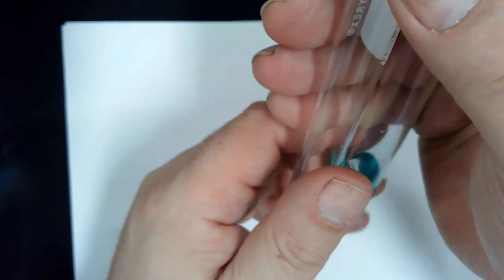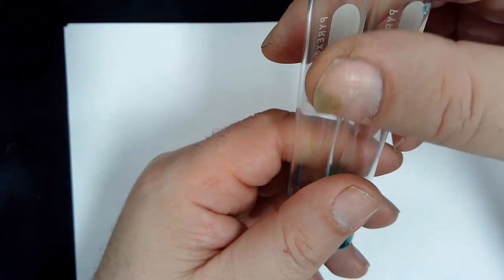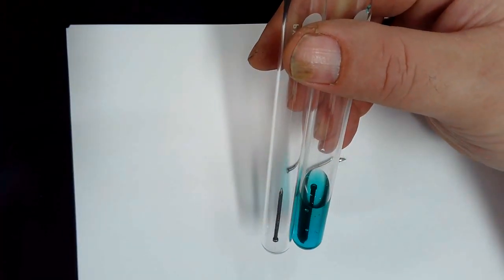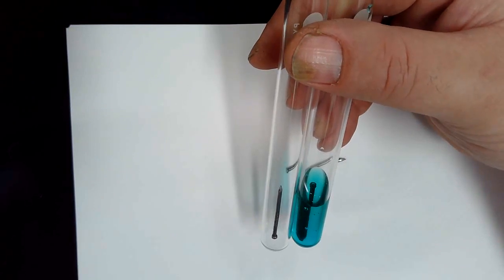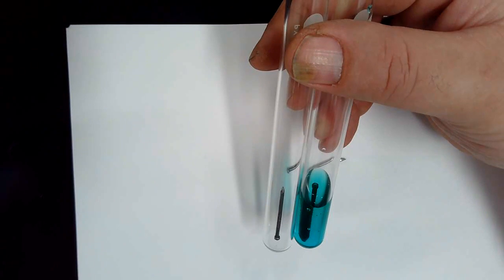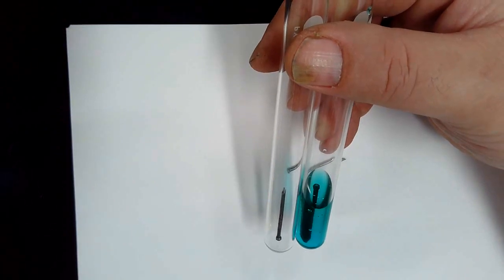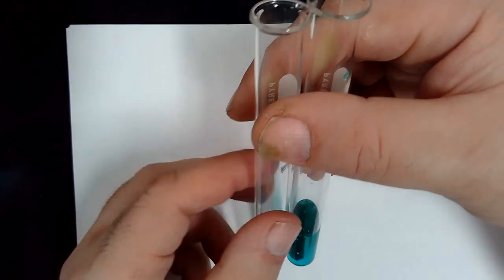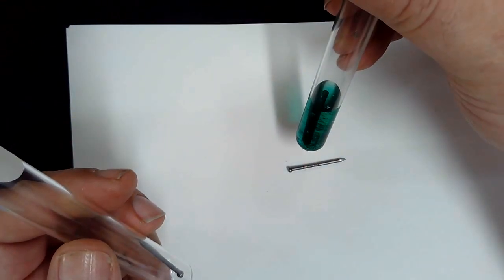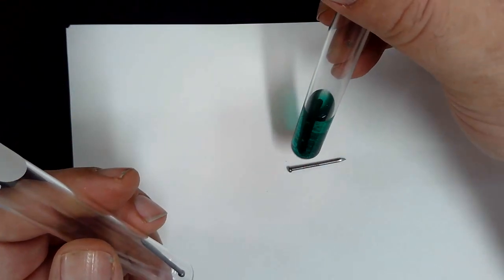The copper that's in the compound is coming out of the solution and is coating around the nail. As the nail is being dissolved into the solution and the copper is coming out, where's the copper going to initially come out at? It's going to attach to that nail. If I take this nail and I shake it a little bit, you guys see those little particles coming off? That's the copper coming off.